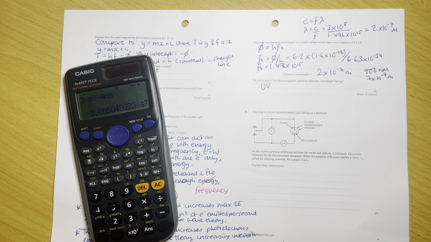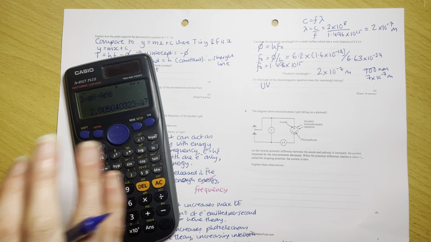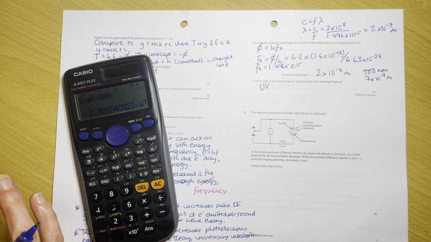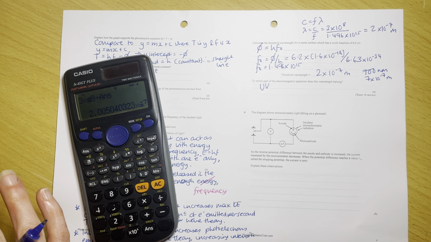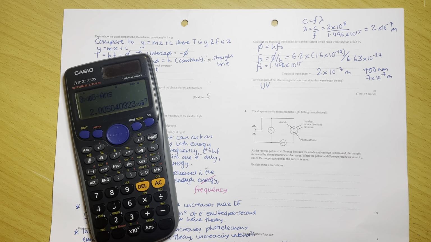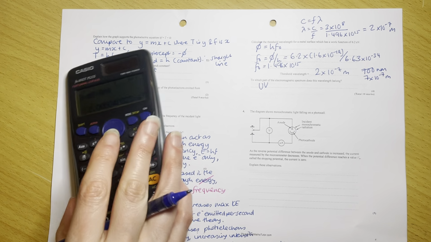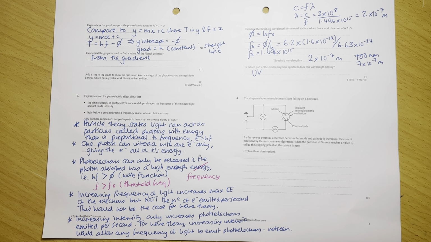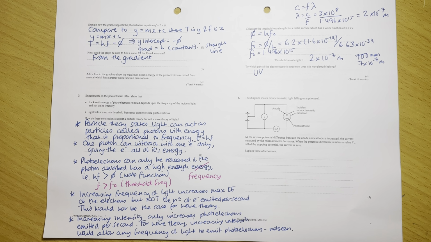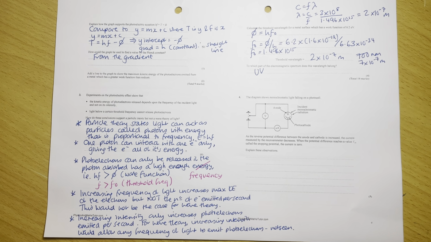So question 4: the diagram shows monochromatic light falling on a photocell. As the reverse potential difference between the anode and the cathode is increased, the current measured by the microammeter decreases. When the potential difference reaches a value Vs, called the stopping potential, the current is 0. Explain these observations. This is all about the photocell, which I did talk about in the other video. I would recommend potentially watching that if you aren't really sure what's going on here, because it is quite tricky.